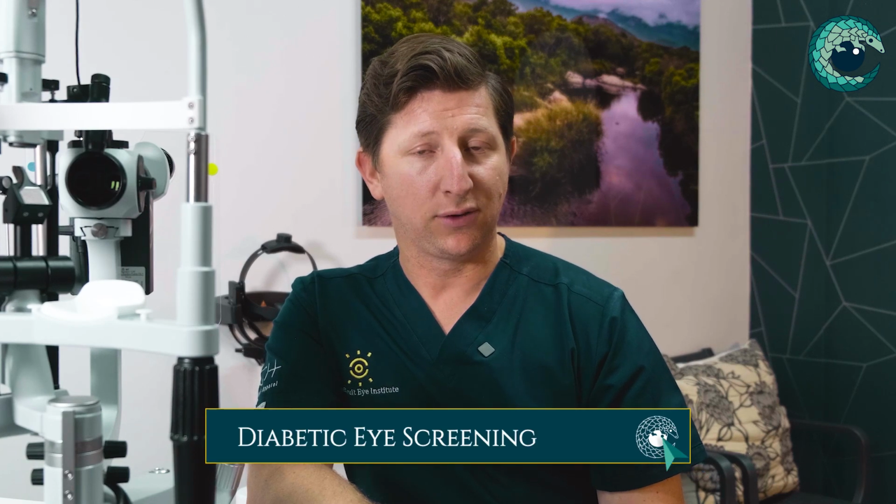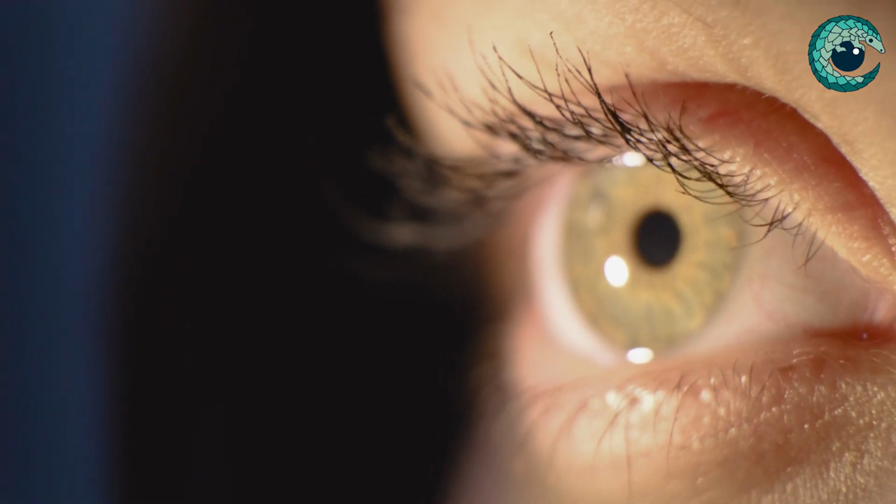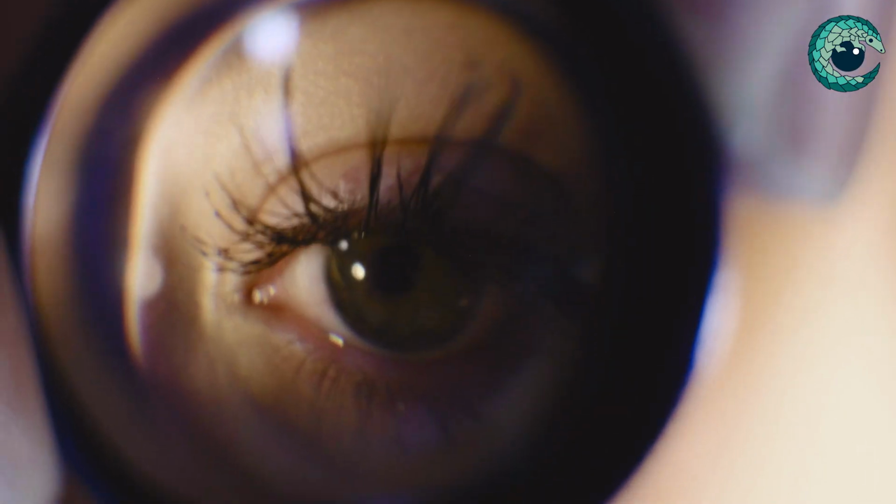So really, diabetic screening is critical. If you are diabetic, it's important to have an annual dilated fundoscopy so that one can review the retina and pick these things up earlier. If we pick up diabetic macular edema or retinal swelling earlier, and we start treatment, we can make a dramatic difference to the vision and to prevent further progression. And the same with retinopathy.